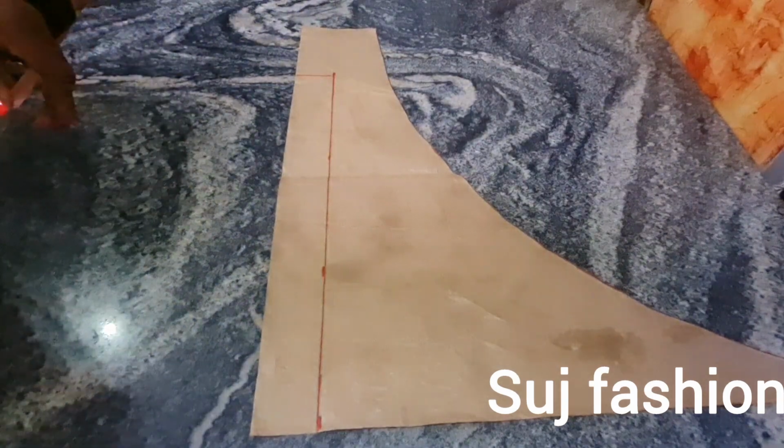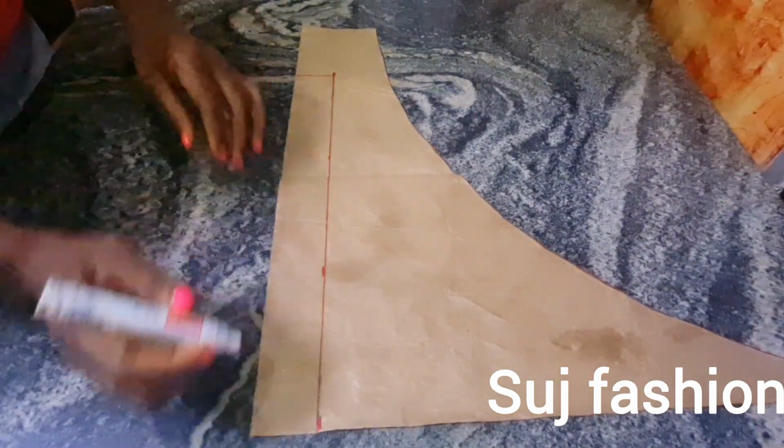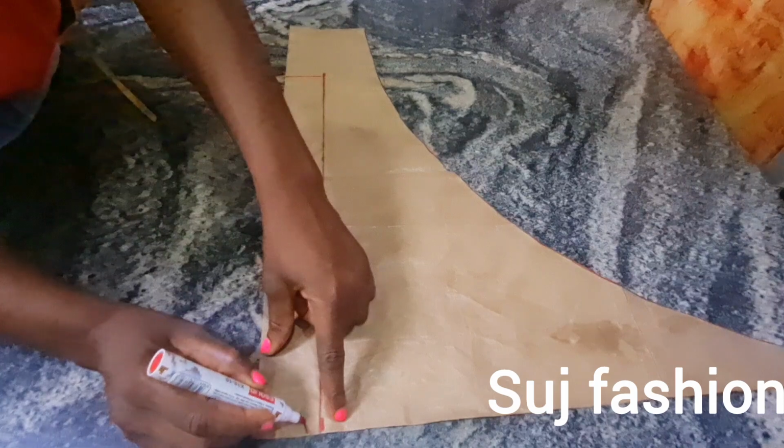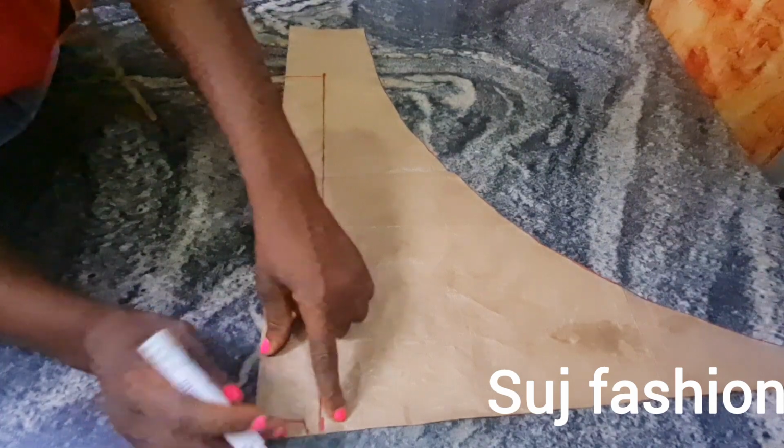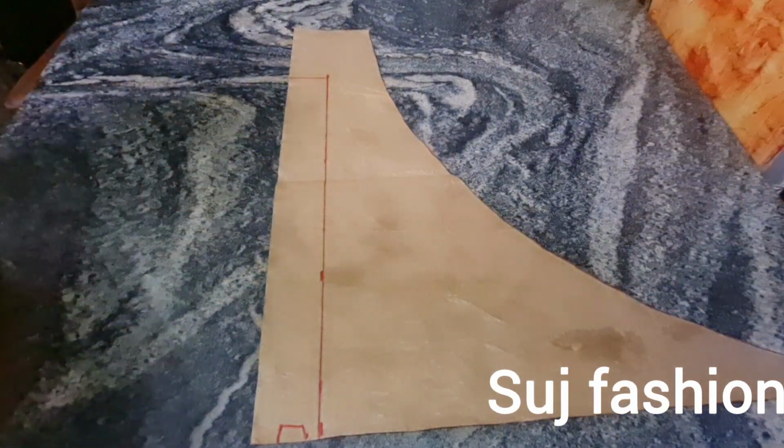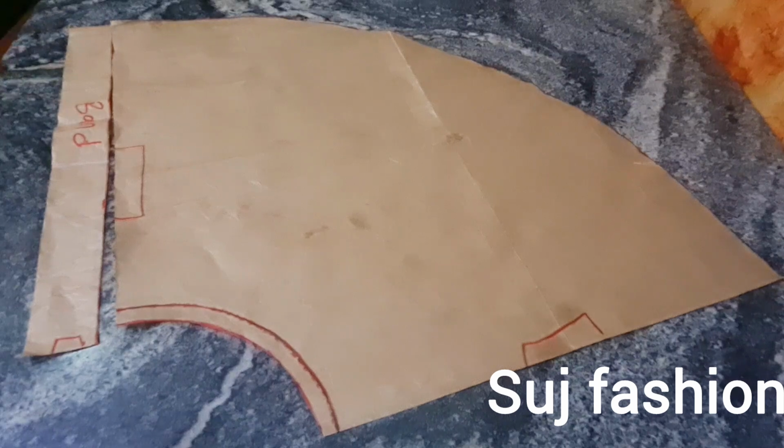Okay, so once that is done, you're going to cut out. But before you cut out, indicate that this part will be cut on fold. I hope that is clear. And that will be all for the drafting of the 360-degree flare skirt.